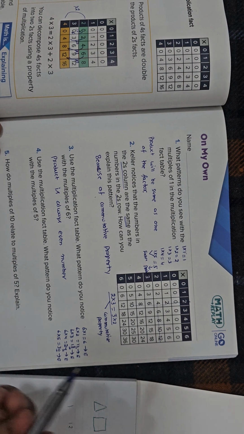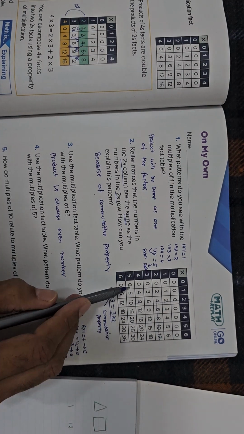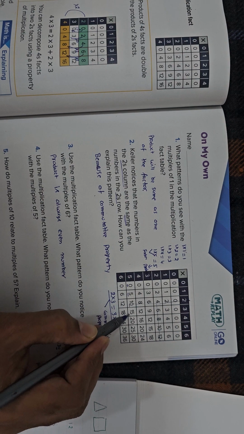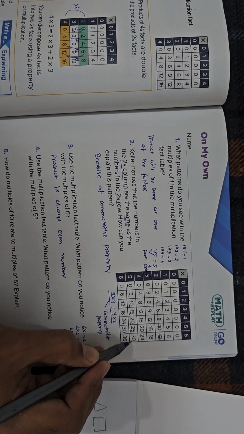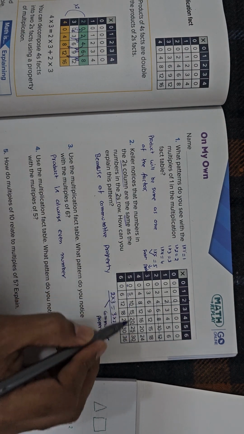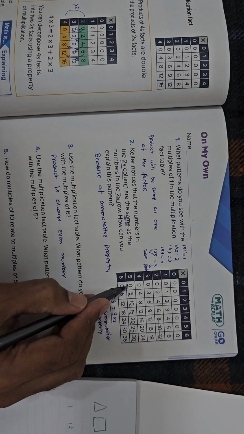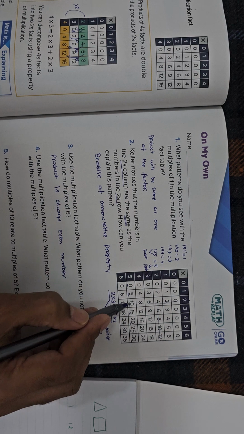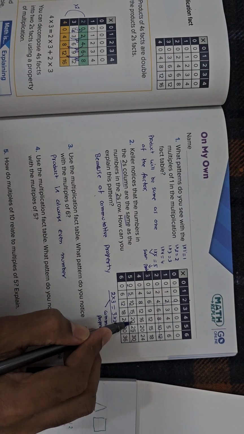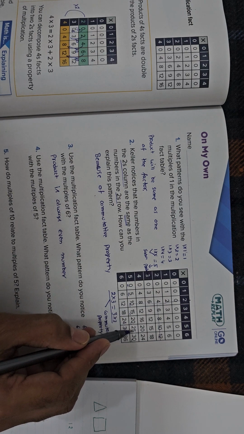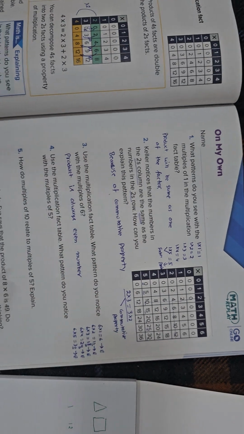It is asking what is the pattern. So this is written here. You can check, one time it is coming 0, then 5, then 0, then 5, then 0, then 5, then 0. It means 0, 5, 0, 5. It is repeating in the ones place. Okay, when it is 0 it is even. So this is even, this is even, this is even, and this is even. And when the last digit is 5, it is an odd number. So what pattern am I getting?